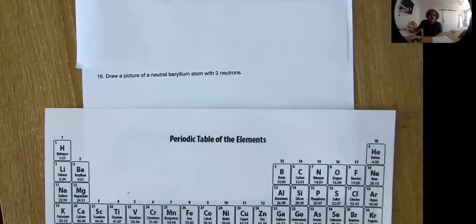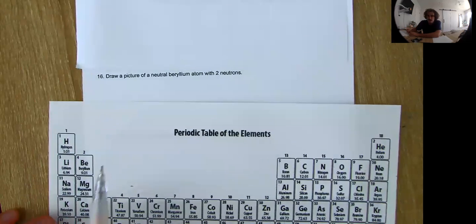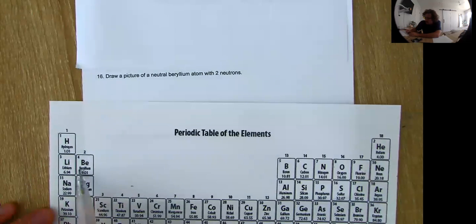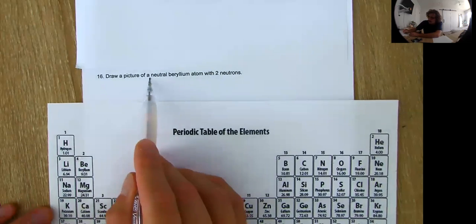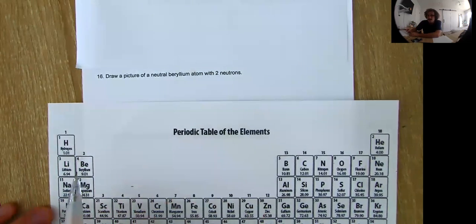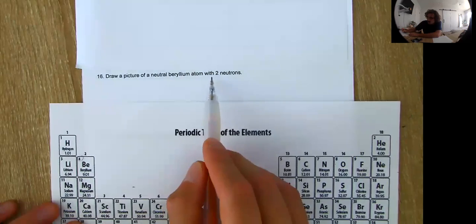It says draw a picture of a neutral beryllium atom with 2 neutrons. So where is beryllium? Okay, there it is right here. There it is, number 4. Okay, so we know there needs to be drawn 4 protons. We know that it says it's a neutral beryllium atom, meaning there's no charge. There's 0 charge, net charge. That means there needs to be drawn 4 electrons. And then the question says draw it with 2 neutrons.